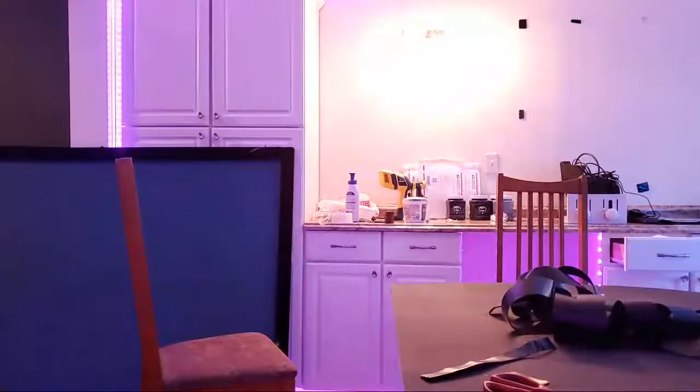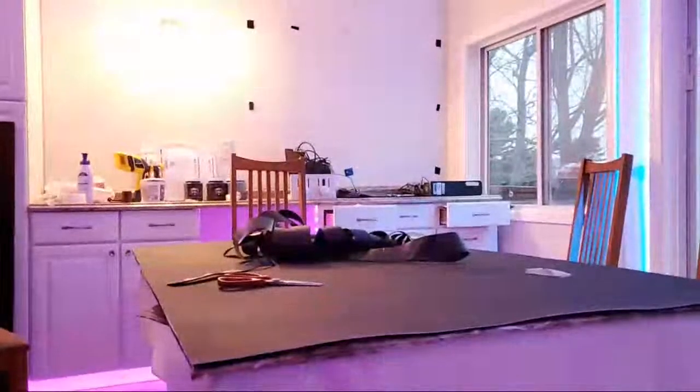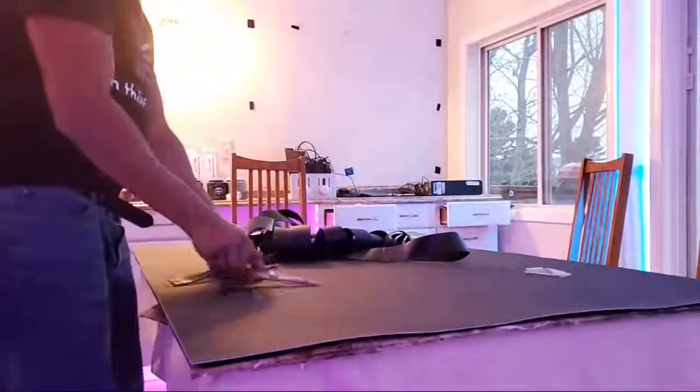Okay, so we get all our corners with it. I don't know if you guys can see what I'm doing over there. There we go, that's better. Okay, a bit better. See? So, making our Velcro strips.